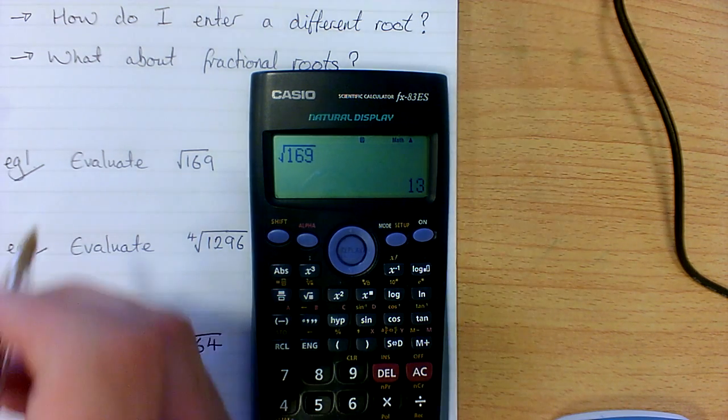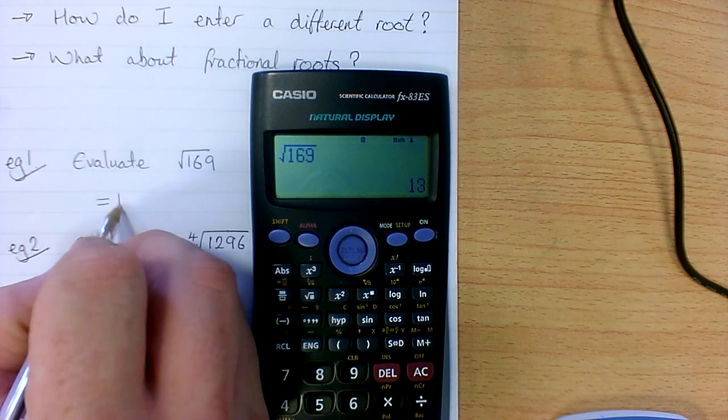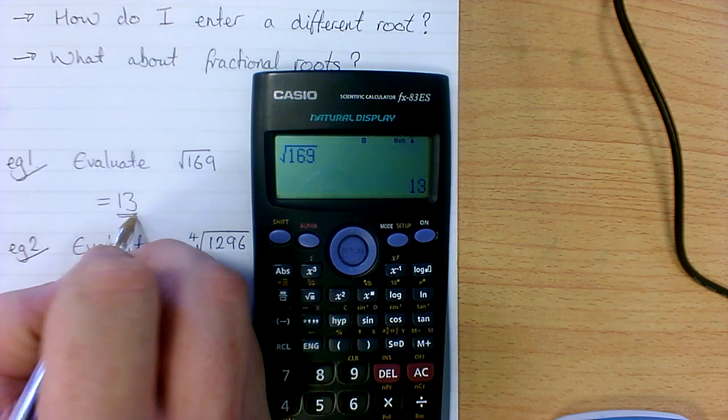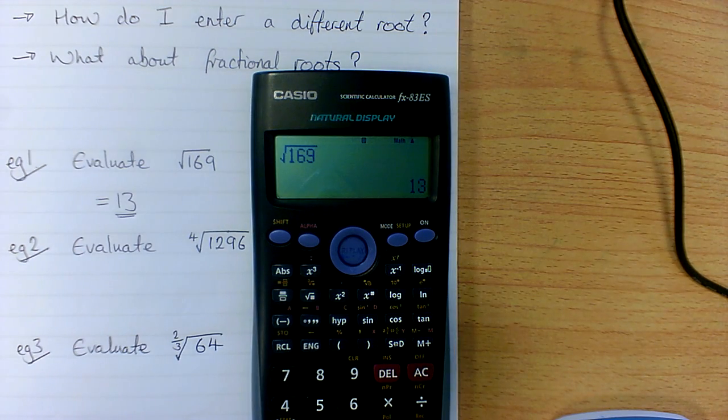Now quite often this will give you a fraction or a decimal, but in this case I've chosen a nice number that gives us a nice easy answer. So we then move on a step.